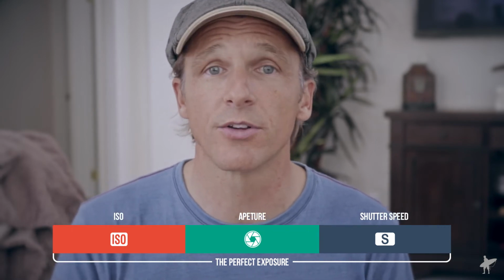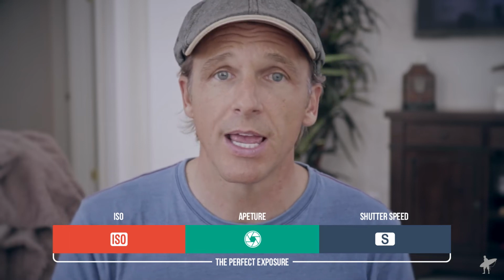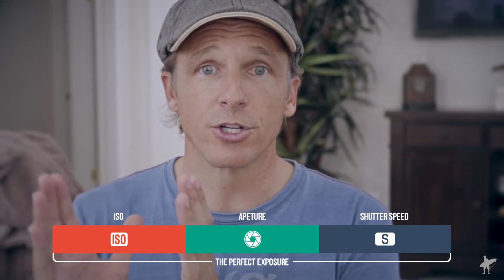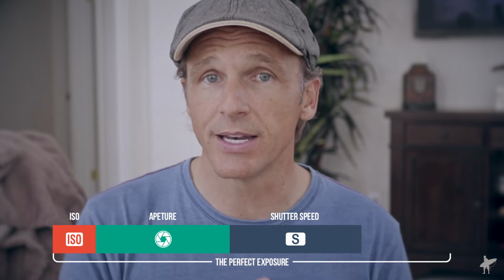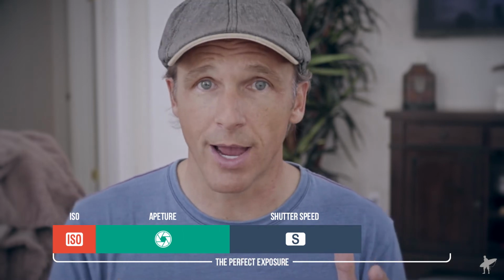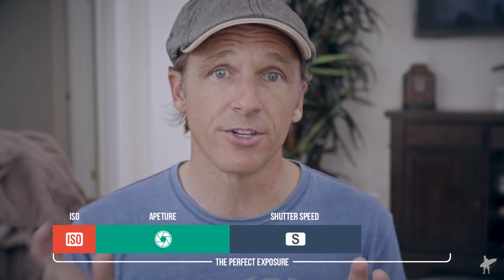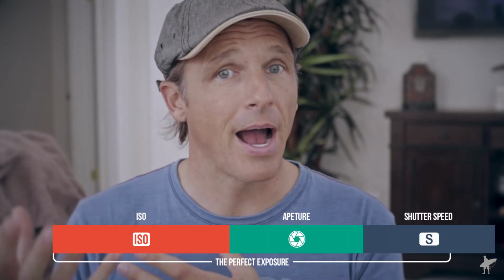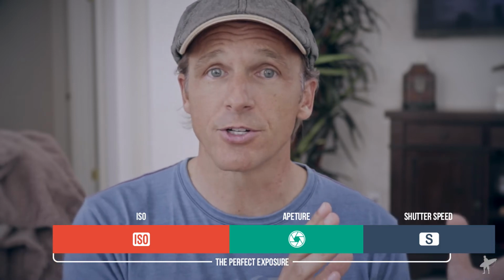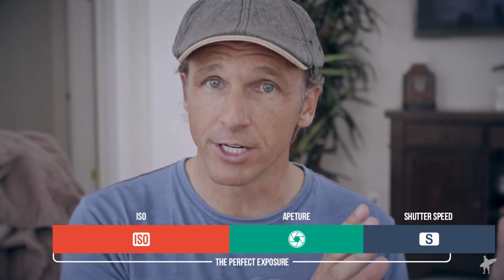In other words, an exposure that is perfectly exposed. Now, if for instance, I were to shrink the ISO down, but not adjust aperture and shutter speed, well, I'm going to end up underexposed, right? Because I haven't compensated for the change in that block. Same thing goes the other way. If I expand my ISO, but I don't adjust aperture and shutter speed, I'm going to end up overexposed.